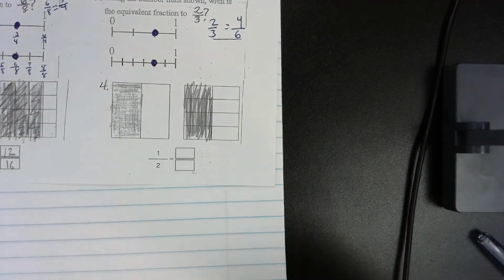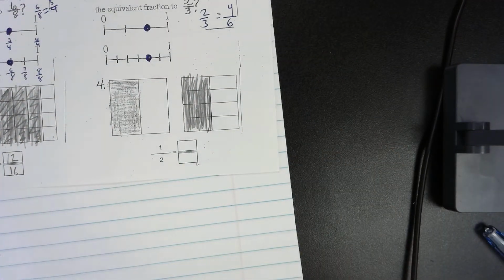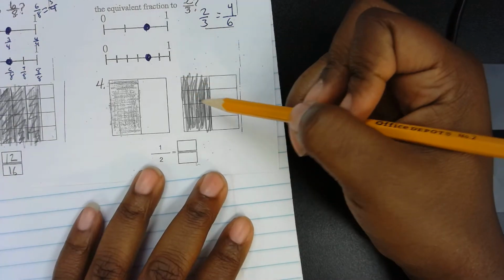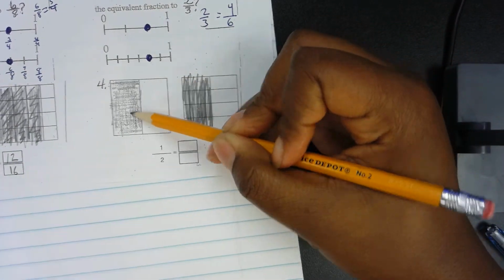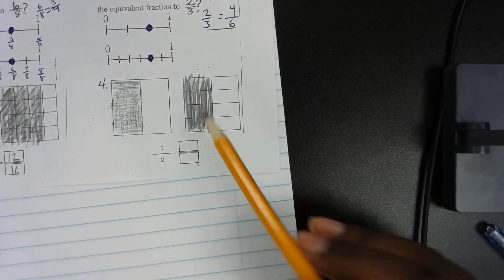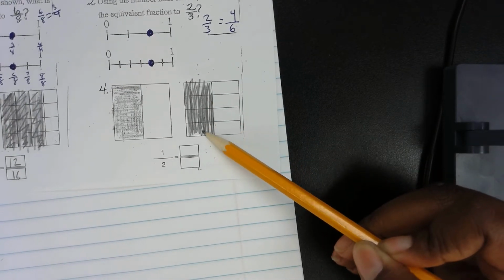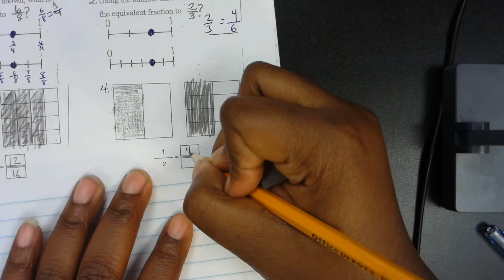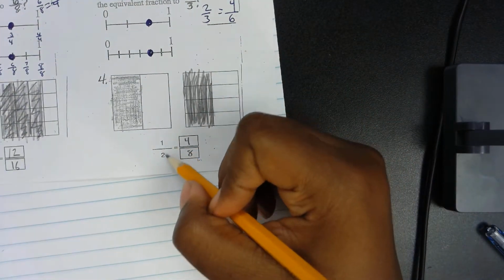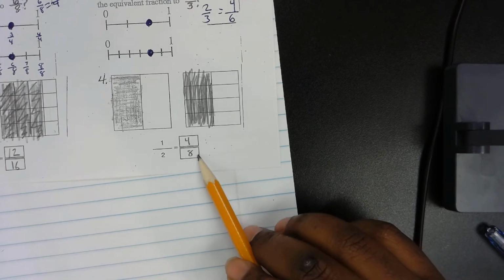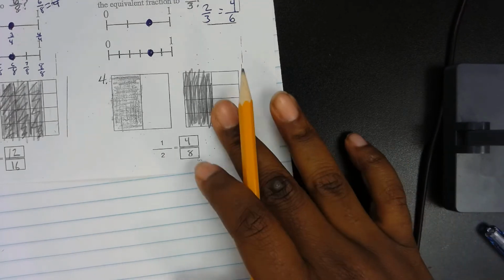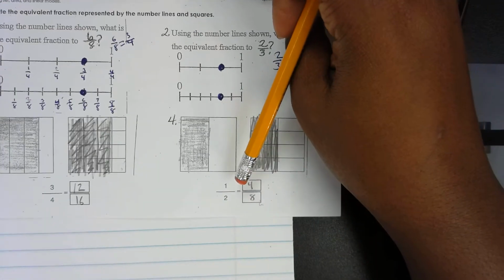Awesome. Look at that shading. That's awesome. We can almost see where that first bar is, can't we? That it matches that. But it was partitioned a little bit different. So it's not just one bar. It's 1, 2, 3, 4 as my numerator with a total of 8. Very good. So we know that 1/2 is equal to 4/8. Awesome job. So this is how you use area models to show equivalent fractions.